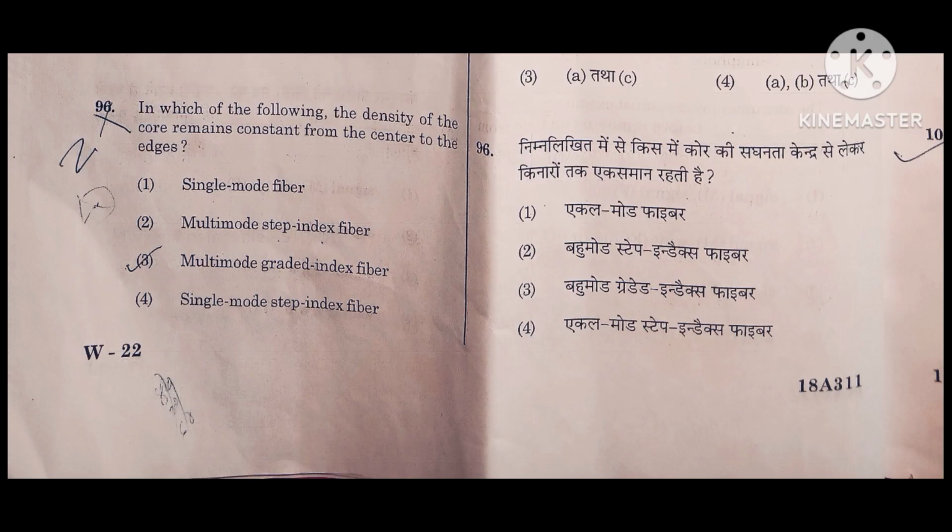Now back to the question, you see multi-mode step index fiber is the fiber whose density at core remain constant from center to the edge, while in multi-mode graded index fiber the density of a core becomes highest at the center and the lowest at the edge. So option 2 is correct.